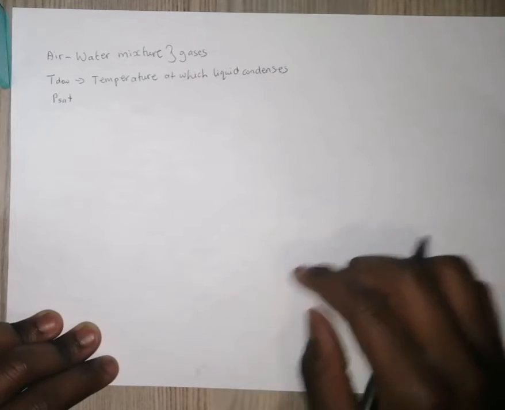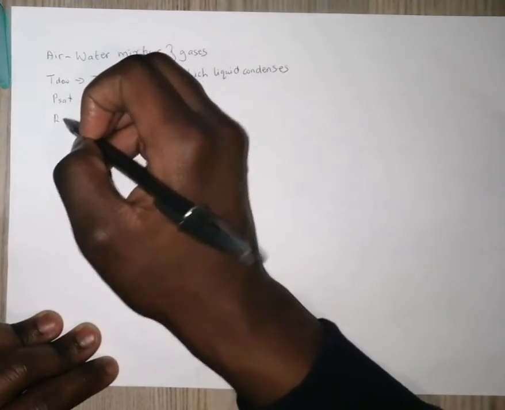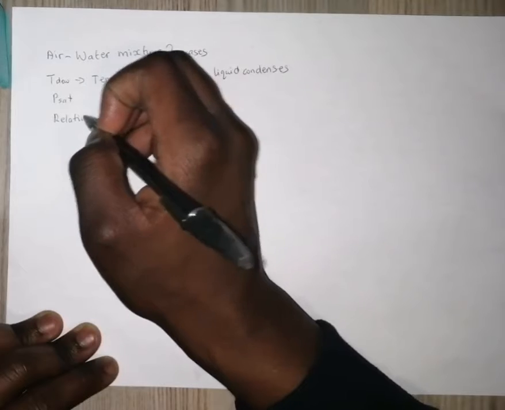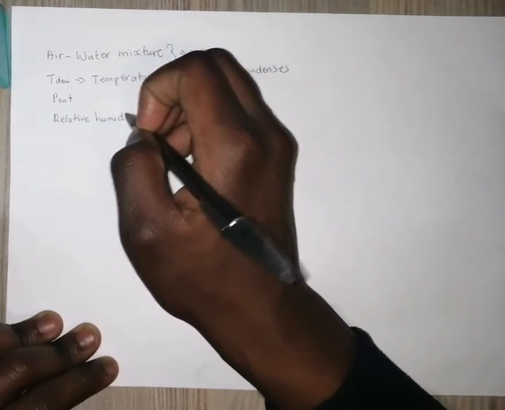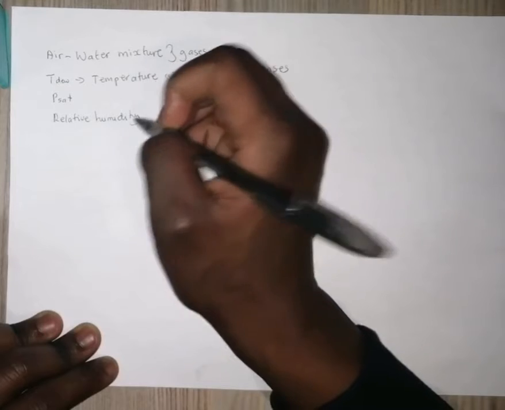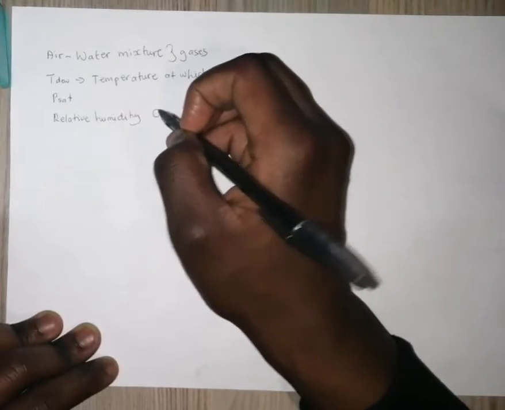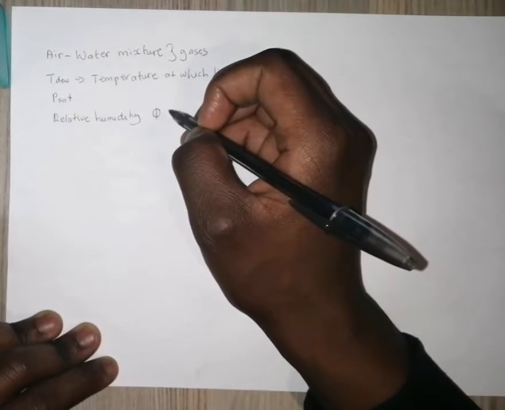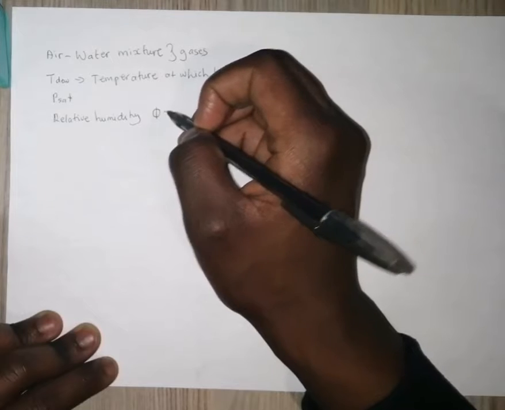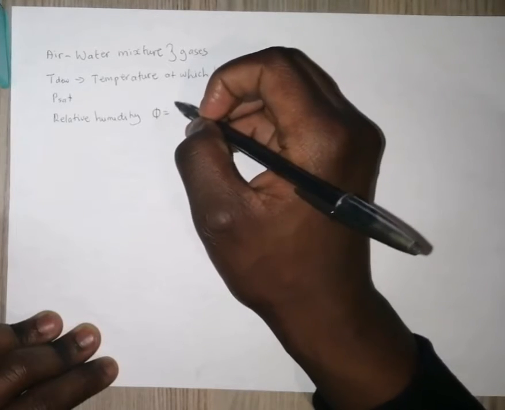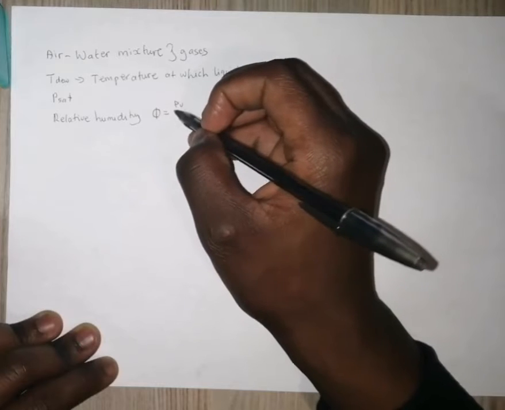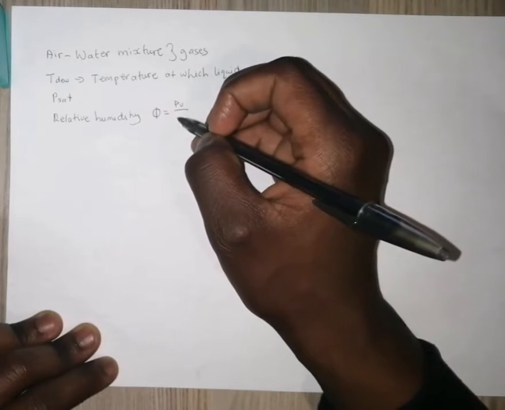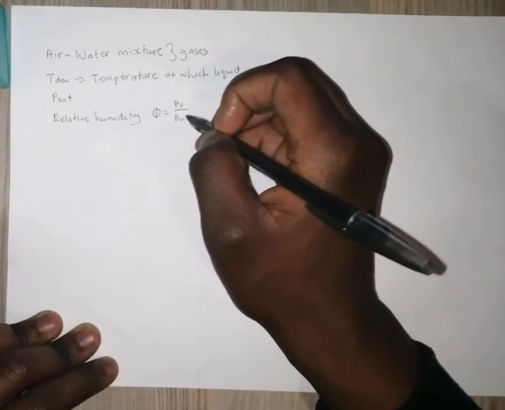Another thing we're going to look at is the relative humidity. The relative humidity is denoted by this sign. The relative humidity is equal to the pressure of the vapor over the saturation pressure.